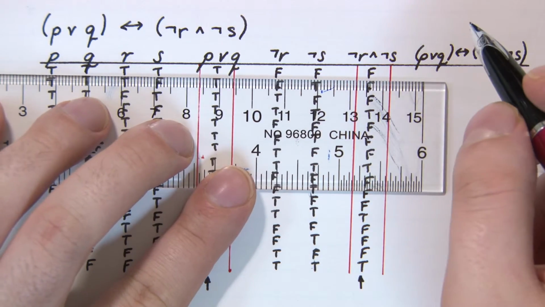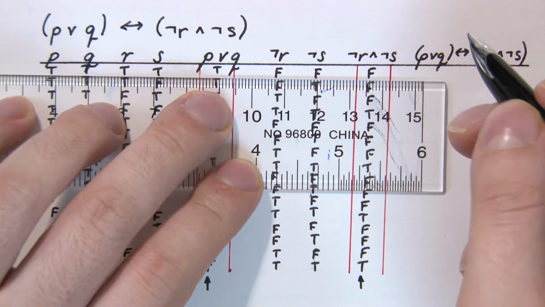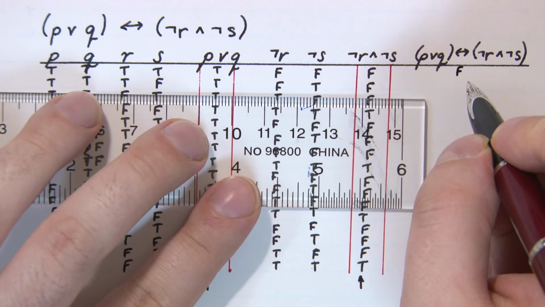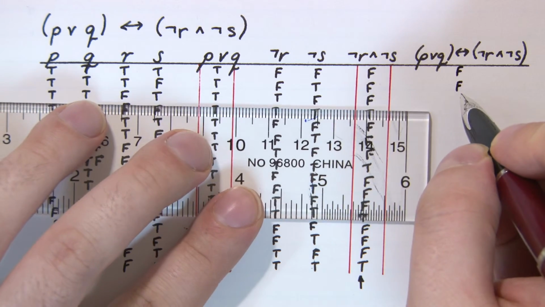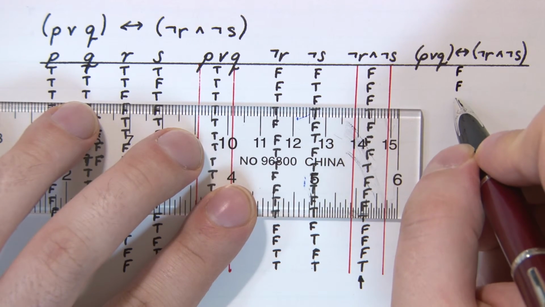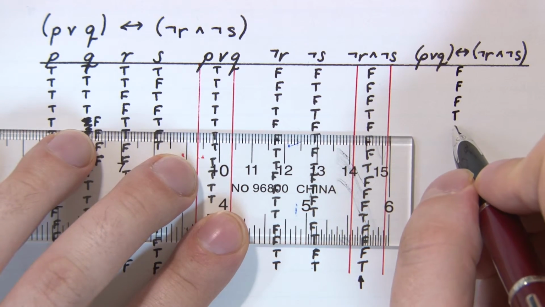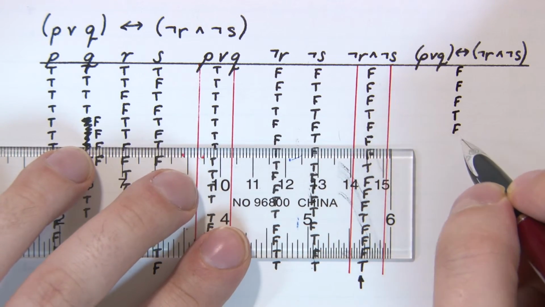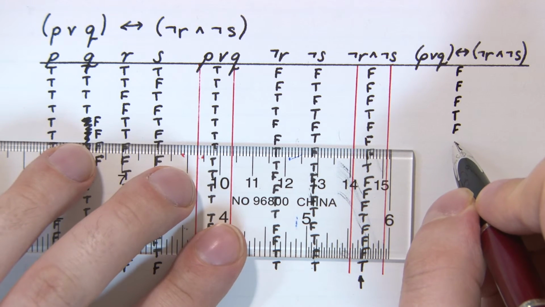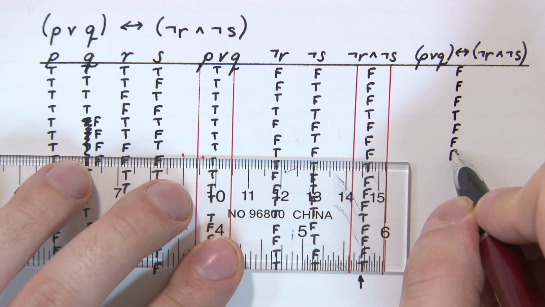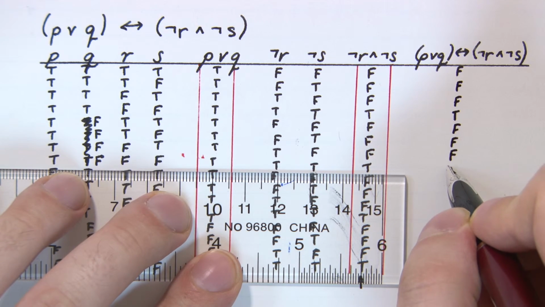Okay, so I have true and true, false, that's false. Because both of them have to be true, false. True and false, that's false. True and true, that's true. True, false, that's false. I have true, false, that is false. True, false, false. True, true, good.